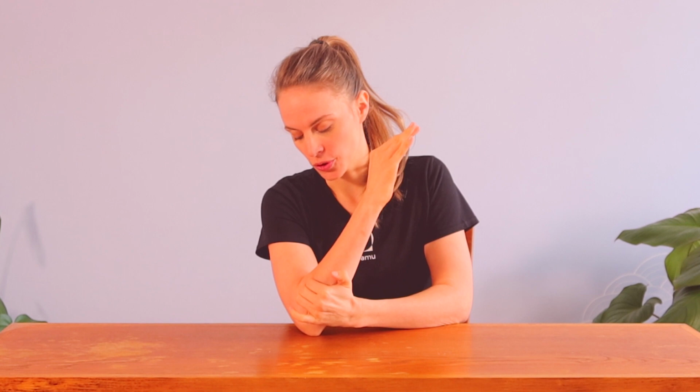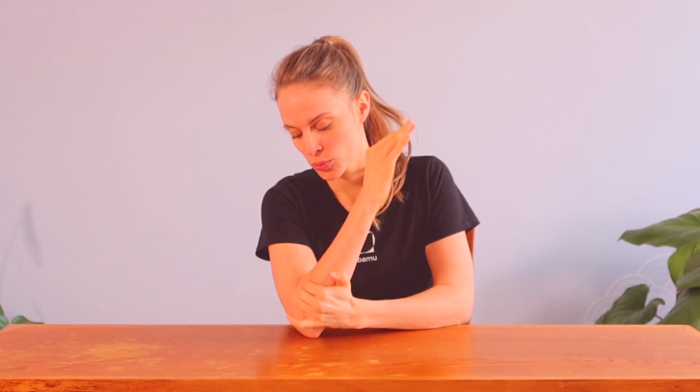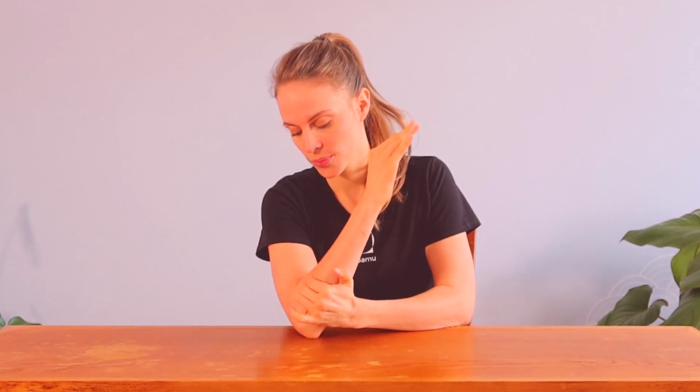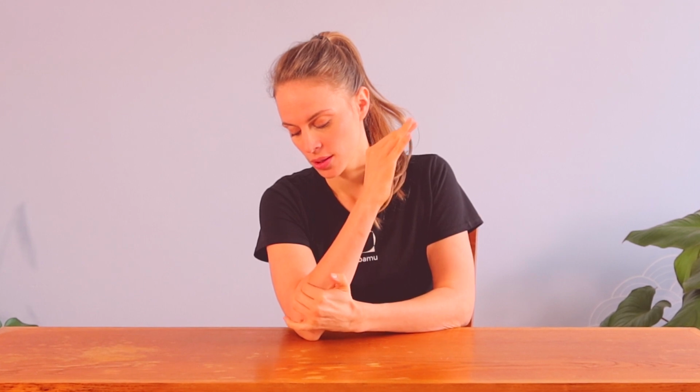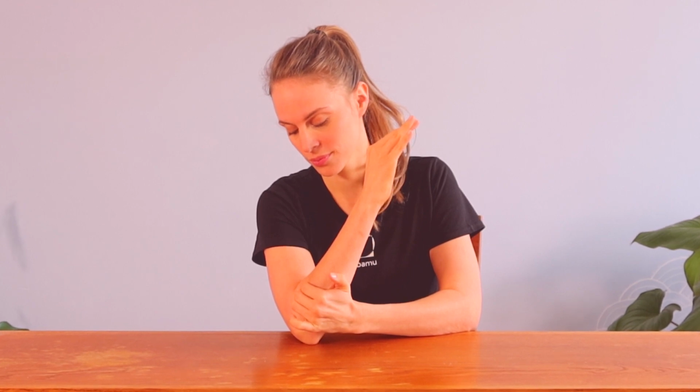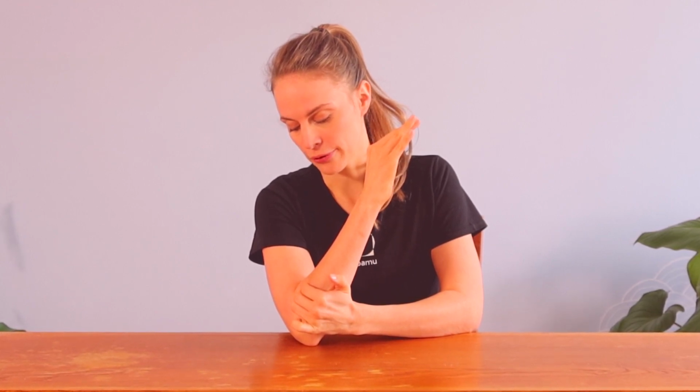If that feels all right, you can draw small circles. Go just as hard as you can tolerate. Stay here for a moment. The pain should decrease.